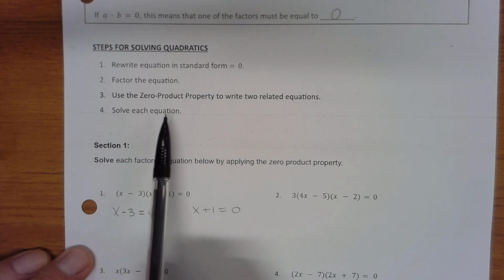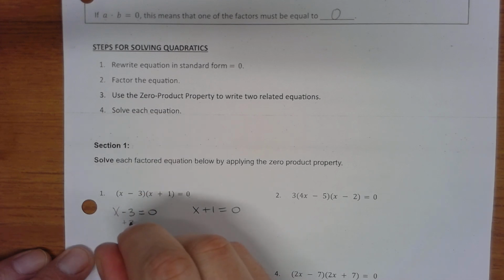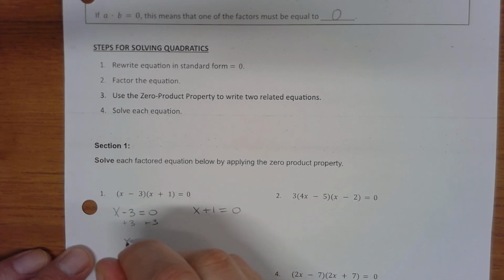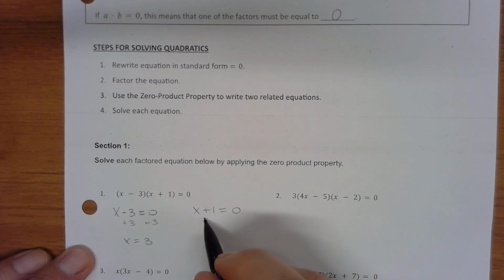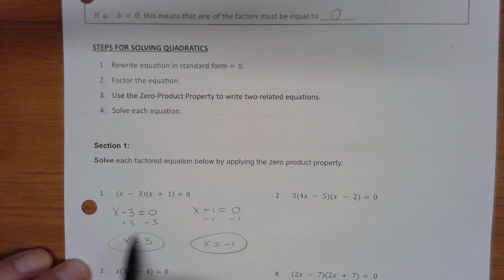What are the values of x that make each of these factors equal to 0? We're going to do the last step in this procedure. We're going to solve each equation. We're going to add 3 to both sides. x equals 3. We're going to subtract 1 from both sides, and x equals negative 1. We've solved our first equation, and we found both of our solutions. Let's move ahead to exercise 2.